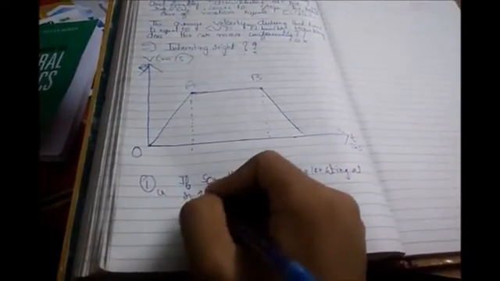First note: if something, here a car, is accelerating at a rate W for time T, and then it decelerates at the same rate W, then it would take the same time T to go from this velocity back to the velocity V naught.